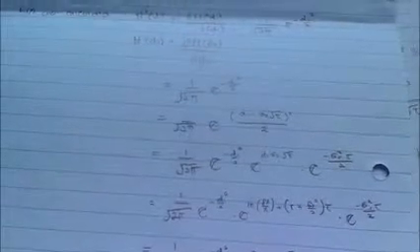To reduce the confusion, we continue with 1 over root 2 pi e to the negative d1 squared over 2 times e to the d1 sigma root tau, times e to the negative psi sigma squared tau over 2.